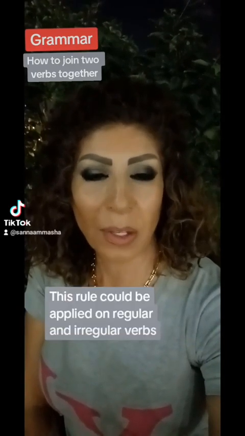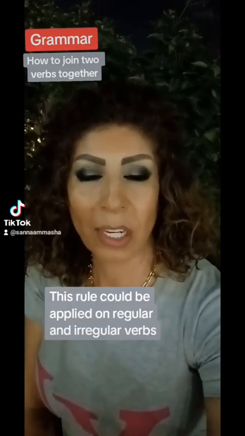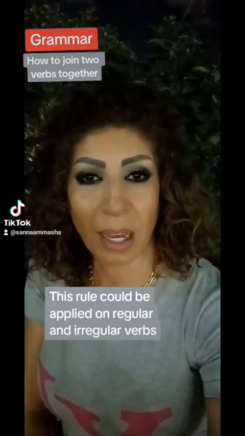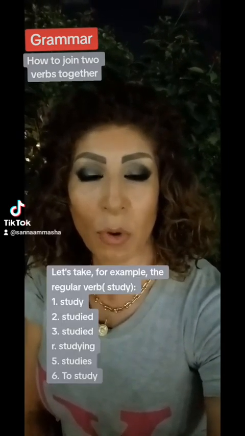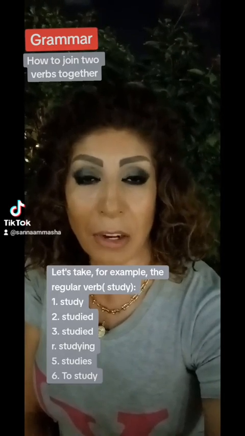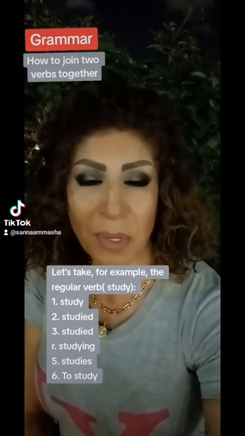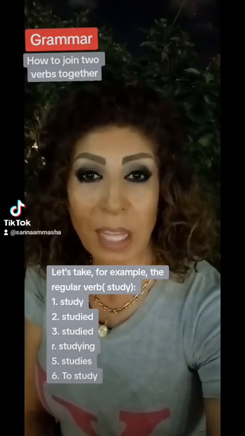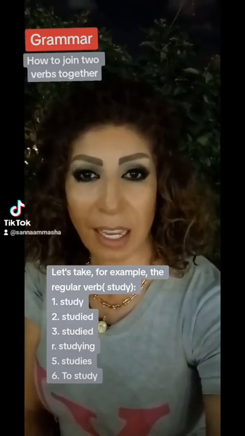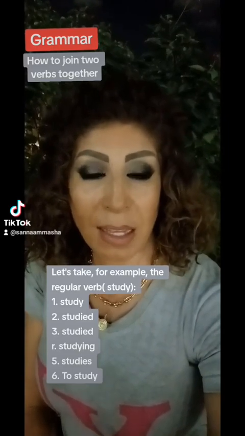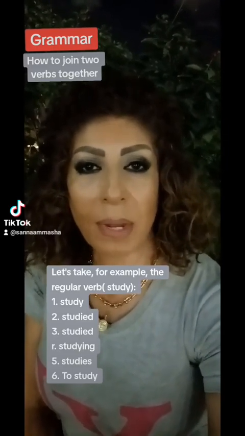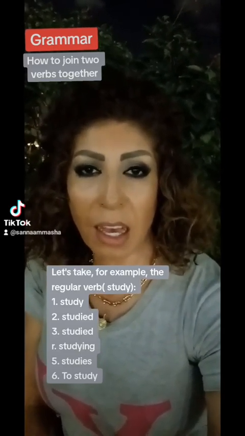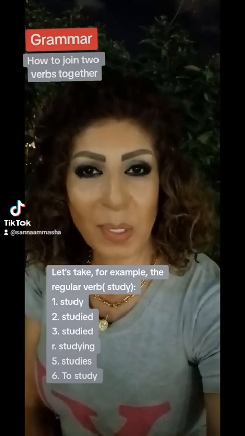And this rule could be applied on regular verbs and irregular verbs. Let's take, for example, a regular verb like the verb study. You could say verb 1 study, verb 2 studied, verb 3 studied, verb 1 plus s studies, verb 1 plus ing studying, to plus verb 1 to study.